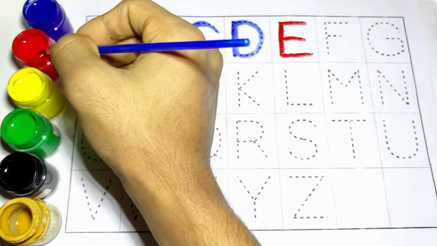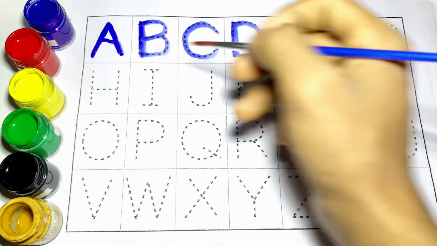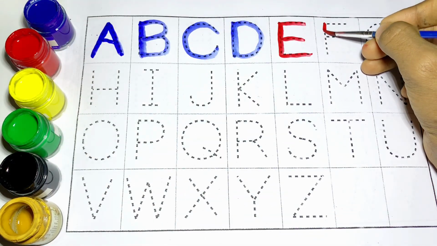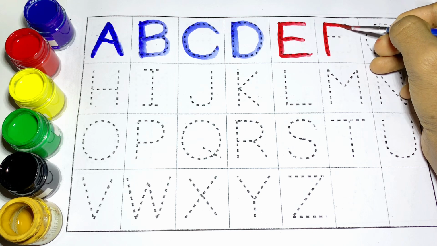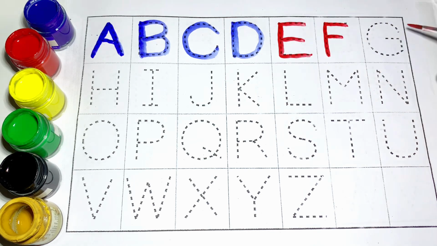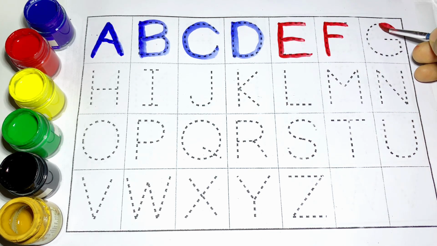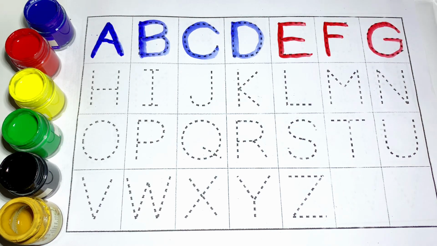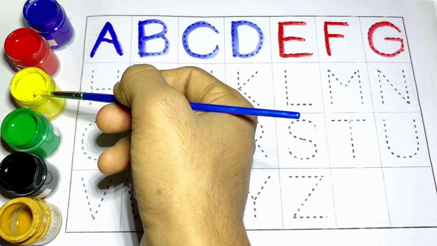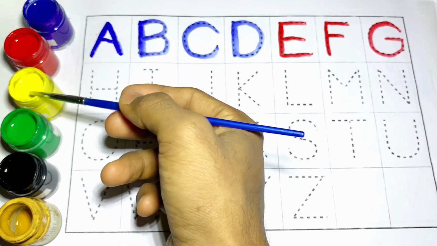Kids, I use red color and draw F. F for fish, F for fan. G. G for grapes. Kids, I draw H. H for hen, H for helicopter, and use yellow color.